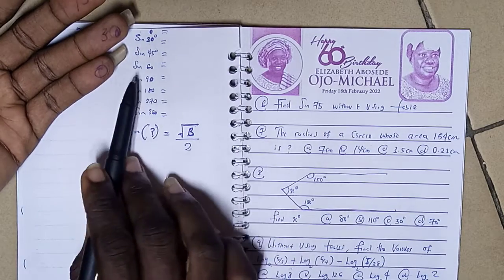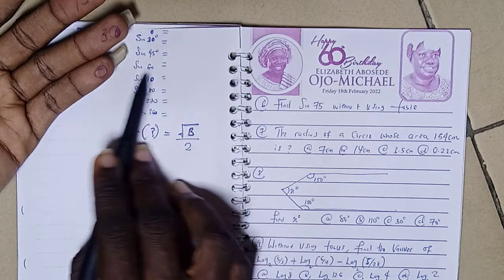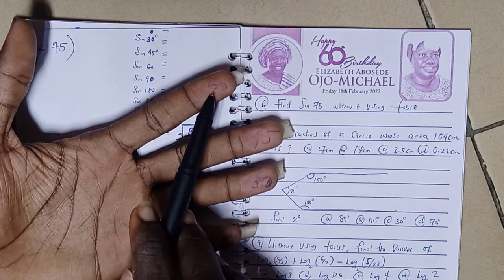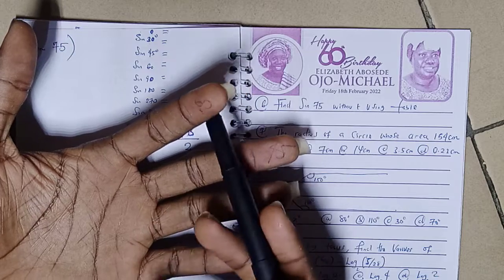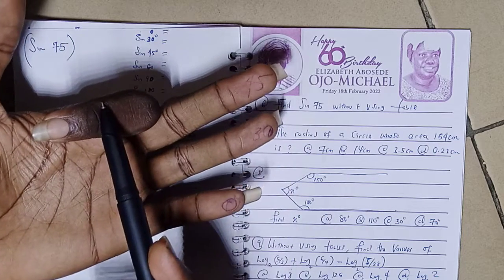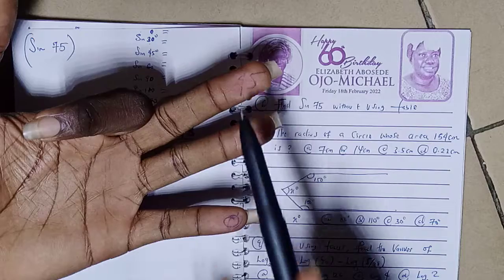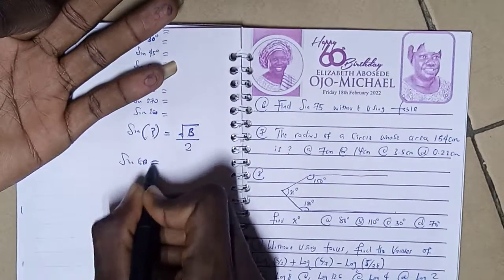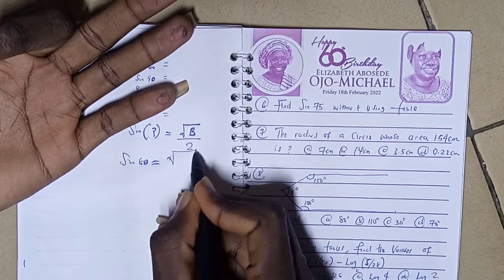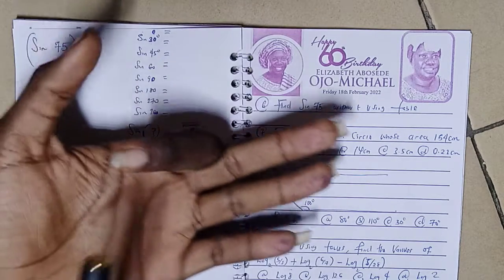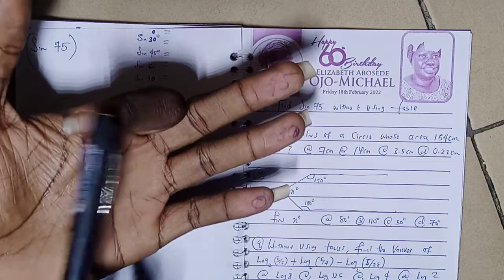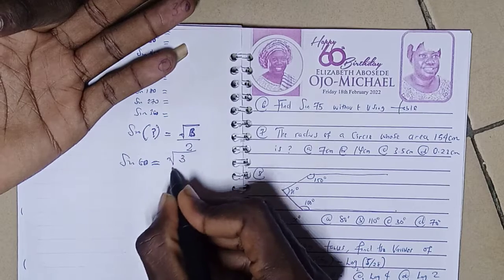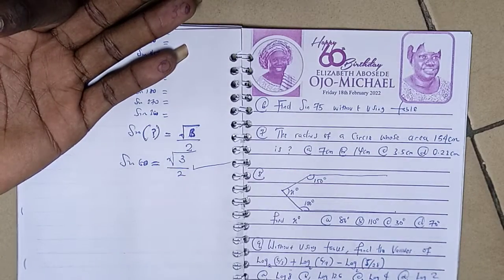Take for instance, I want to find sine 60. Where is 60? This is my finger for angle 60. You started from 0, so sine 60 will give us the square root of the number of fingers before 60. How many fingers do you have before this 60? 1, 2, 3. That's 3. So that's the square root of 3 over 2. That's the final answer. Do you understand that?